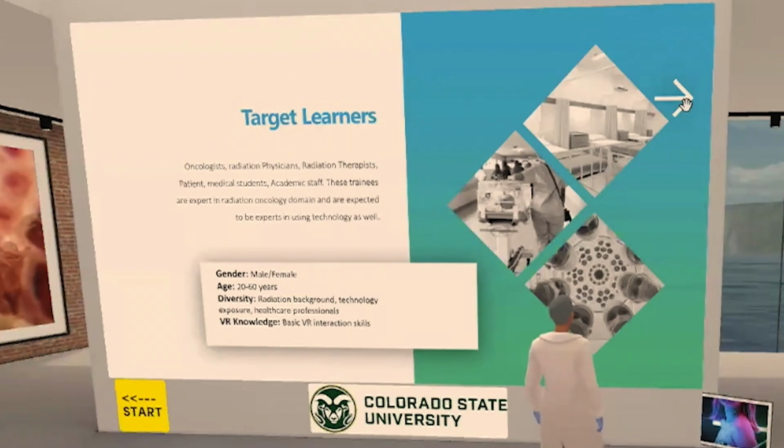These trainees are experts in radiation therapy and the physics involved in calculating the dose based on the location and the size of the tumor. They're usually pretty savvy about using technology, whether it's a radiation machine or a cloud-connected server to store all the DICOM images and be able to view them.